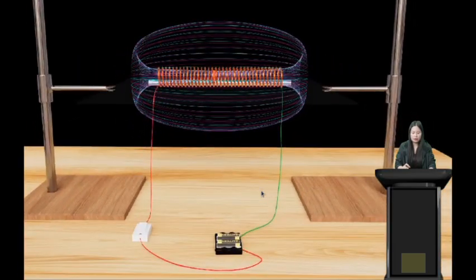Okay. So can you see any difference between the magnetic field lines of the solenoid alone and the magnetic field lines of the solenoid along with this soft iron? Yes, students, we see that the number of magnetic field lines of the solenoid alone is less, right? But when we place soft iron inside the solenoid, the number of magnetic field lines increases.